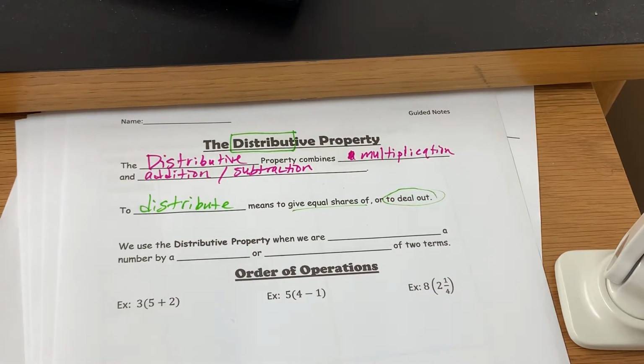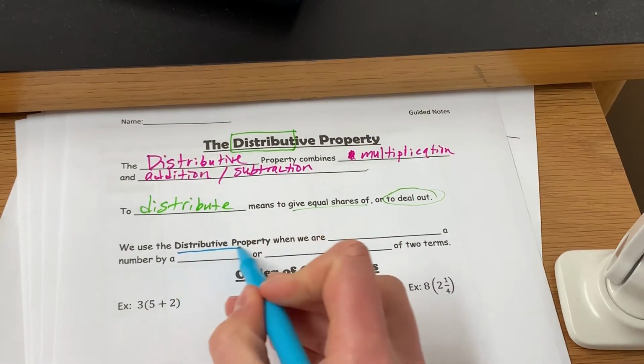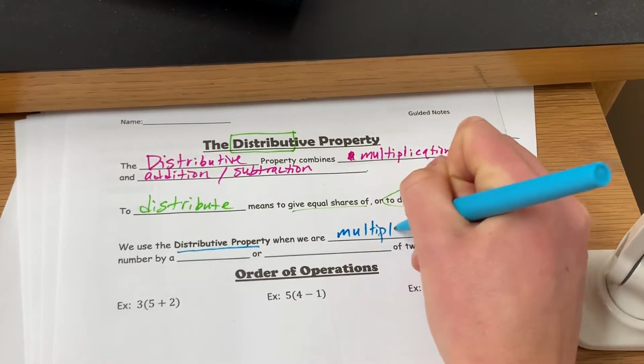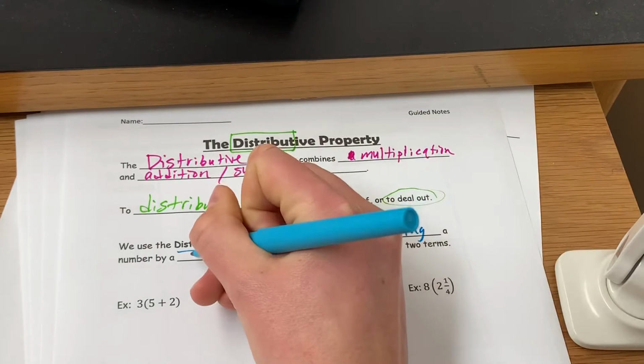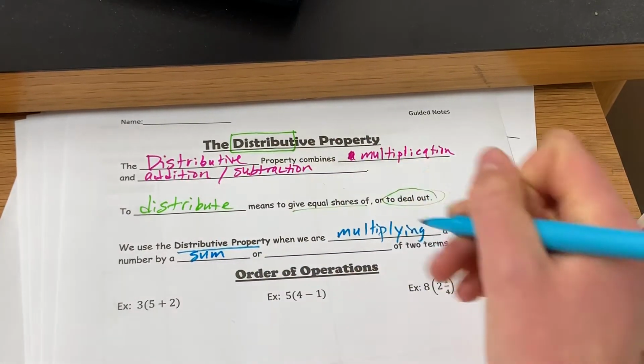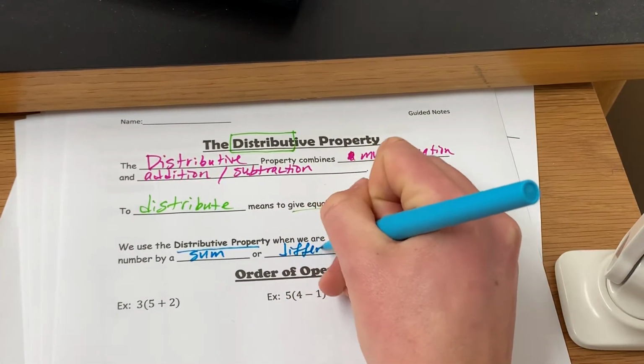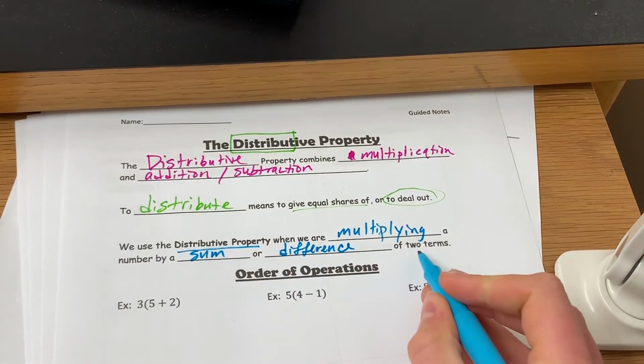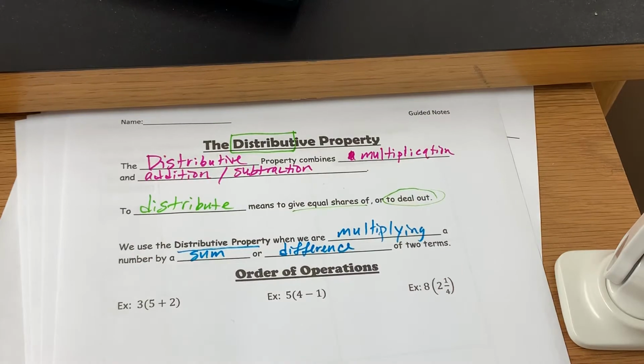So again, we use the distributive property when we are multiplying a number by a sum or difference of two terms. So when we're adding or subtracting two terms and we're multiplying something outside of it.